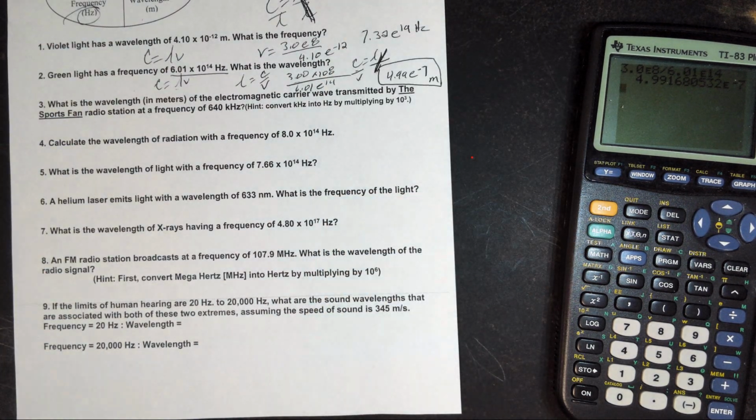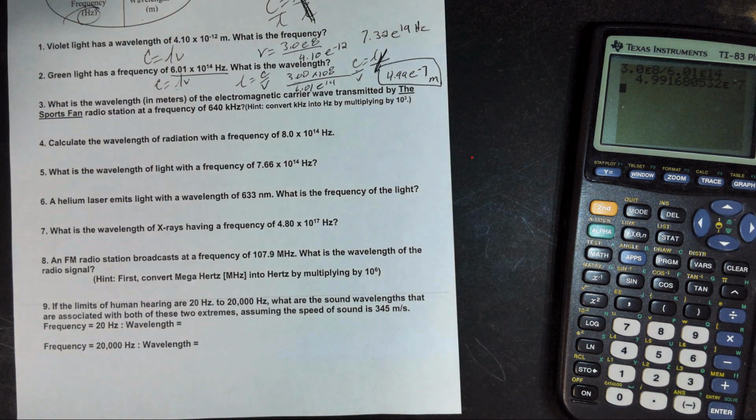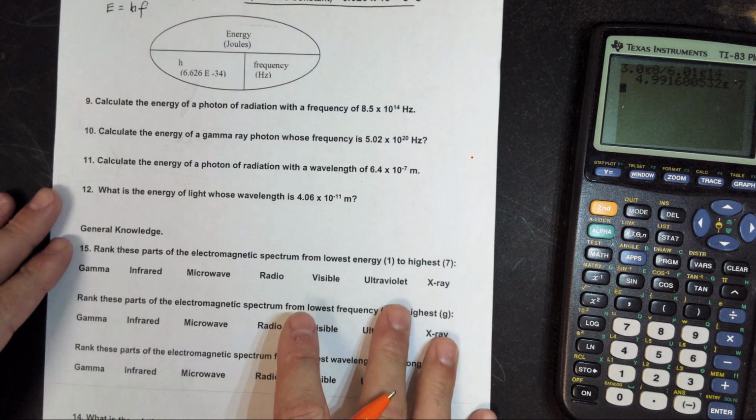There's the first two. The rest of these on this side are very similar. I give you hints if it's something out of the ordinary. So we're going to flip it over. Now we're going to talk about the energy of wavelengths.